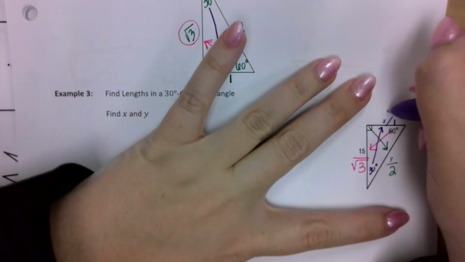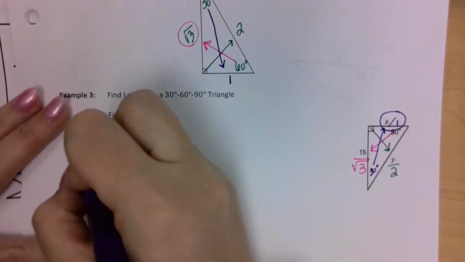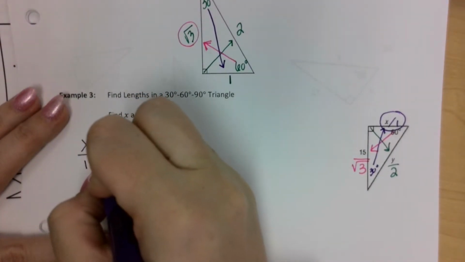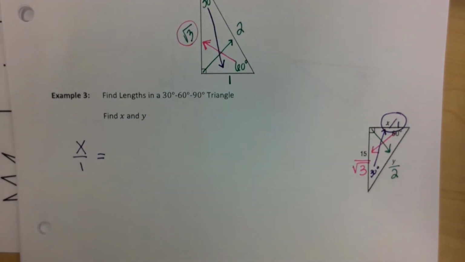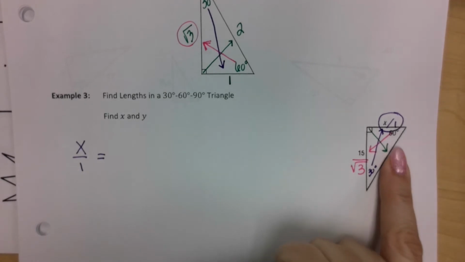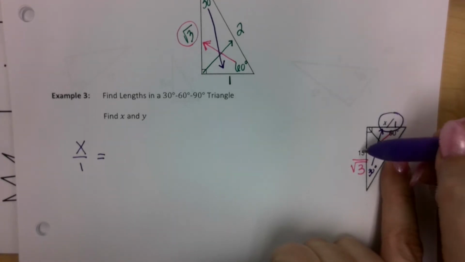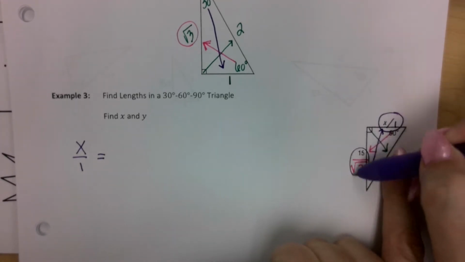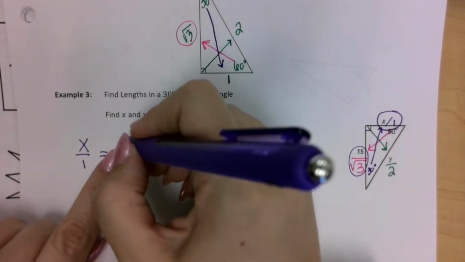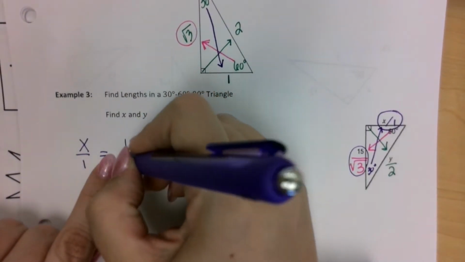If I want to solve for x, I'm going to do x over 1 equals, now let's think about this. Do I really want to pick y? No, right? I don't want x over 1 equals y over 2. That's not going to be very helpful. So all I have left is 15 over root 3.